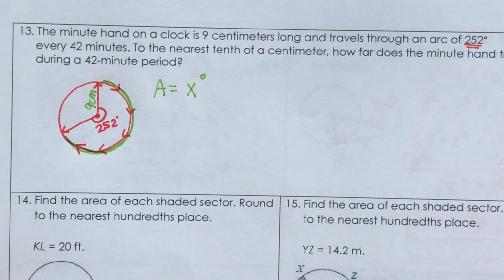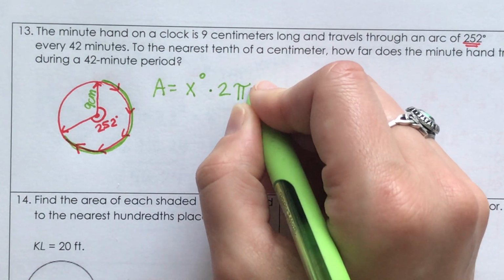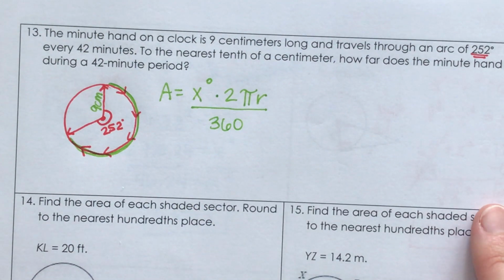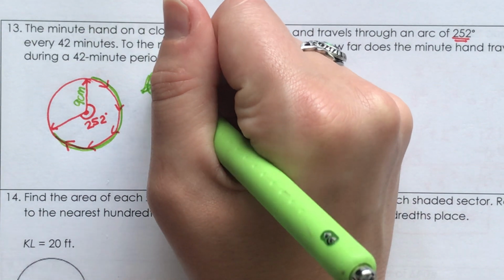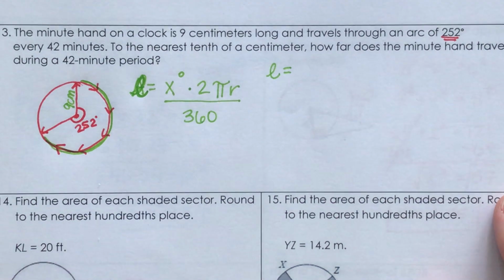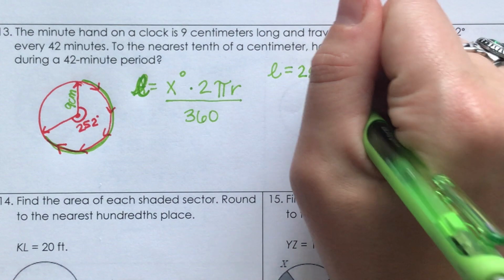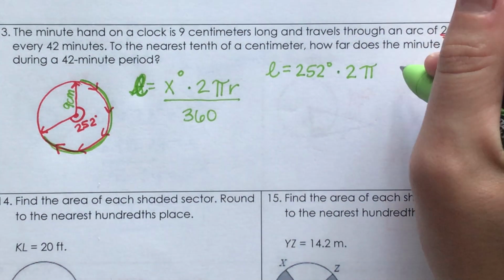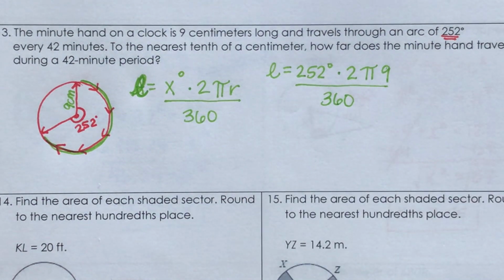So it's x degrees. I want to know the length of it, right? So it's 2 pi r over 360. Okay, so I already know, why did I put area? This should be an L, I'm sorry guys. Length, my bad. Okay, the length is, degrees is given to me, 252, times 2 pi r, my radius is 9, all over 360.